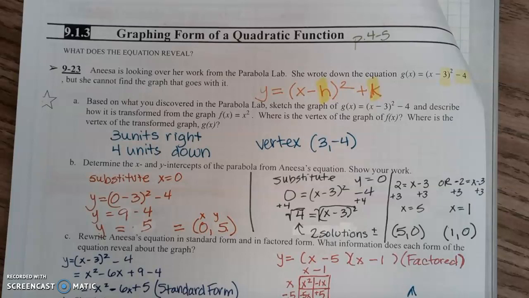Okay, she wrote down the equation, g of x equals (x minus 3) squared minus 4, but she cannot find the graph to go with it. Based on what you discovered in the parabola lab, you're going to sketch the graph g of x equals (x minus 3) squared minus 4 and describe how it is transformed from the graph f of x equals x squared. That's our parent graph that we started with yesterday, right?